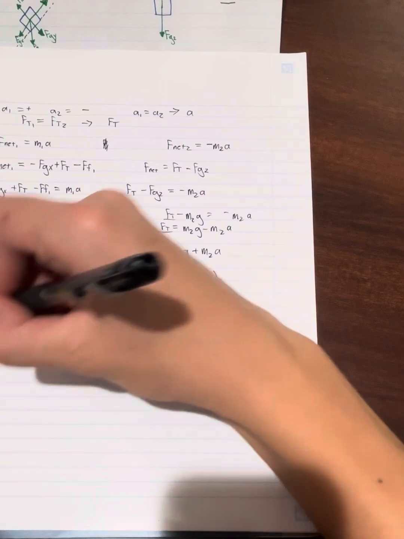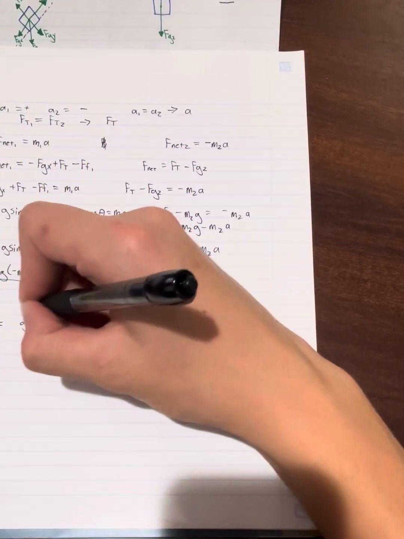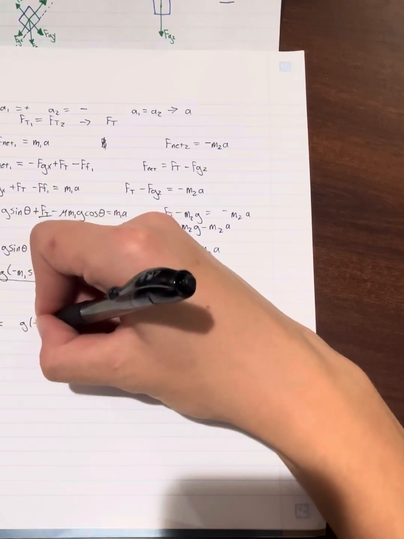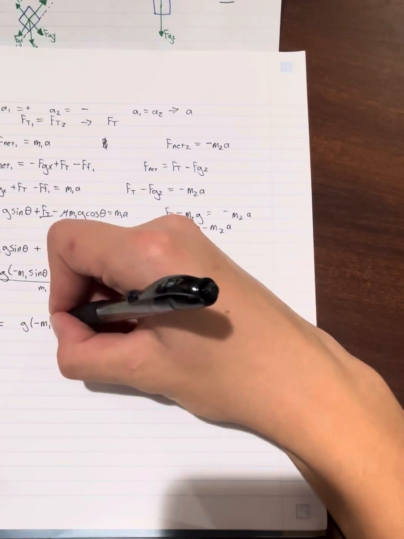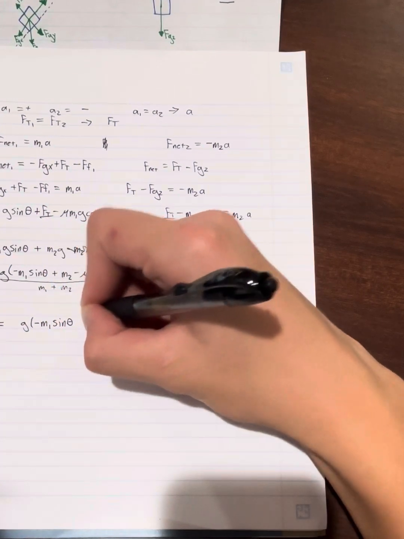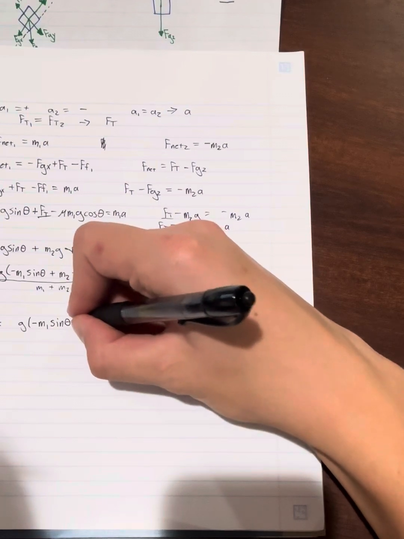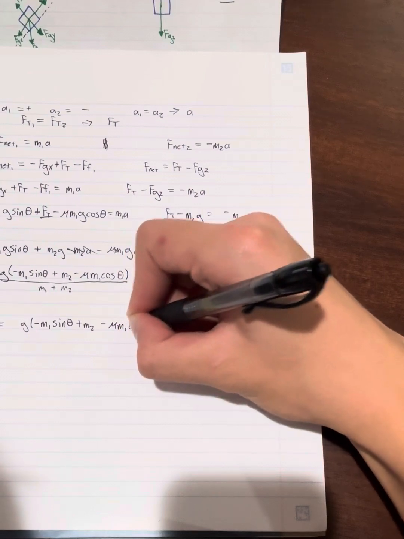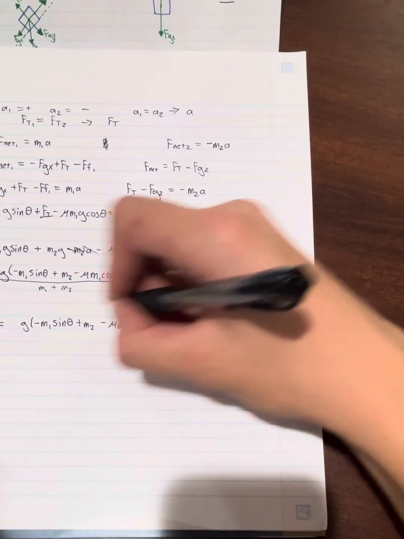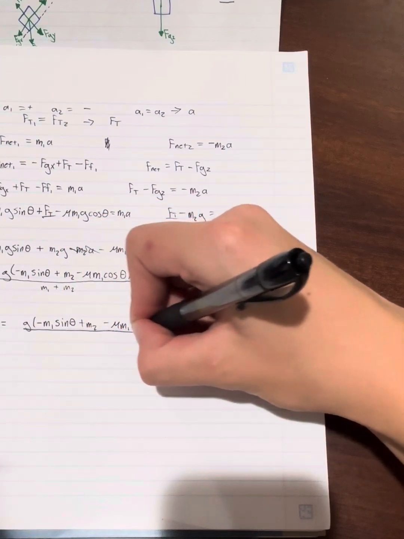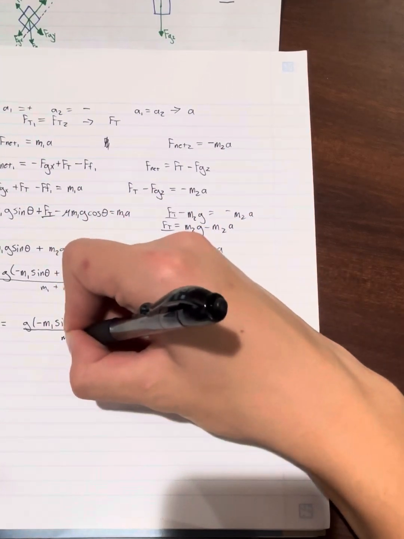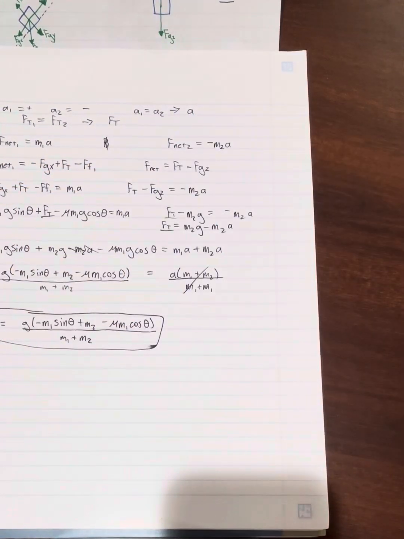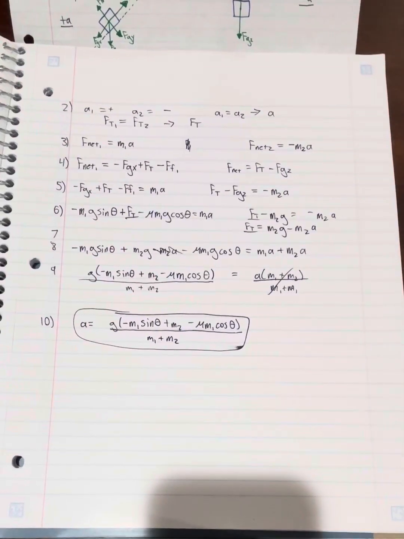And so we can rewrite the whole thing as acceleration is equal to gravity times negative mass 1 times sine of theta plus mass 2 minus coefficient of friction mass 1 times cosine of theta, all over mass 1 plus mass 2. And that is our final answer.